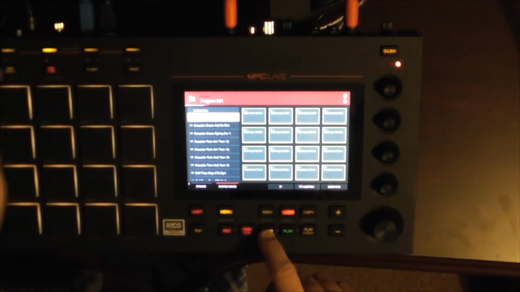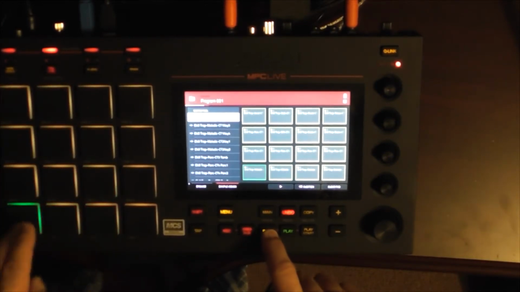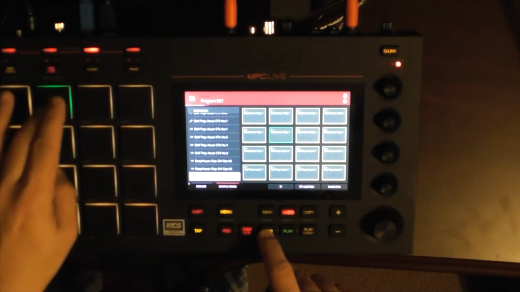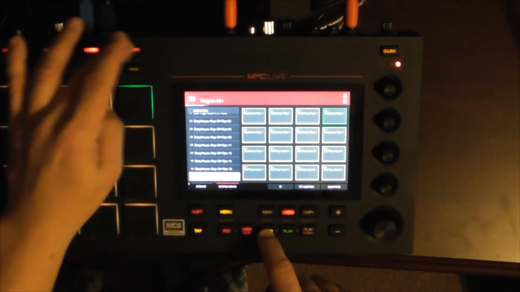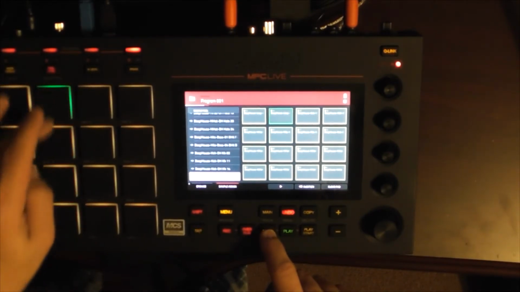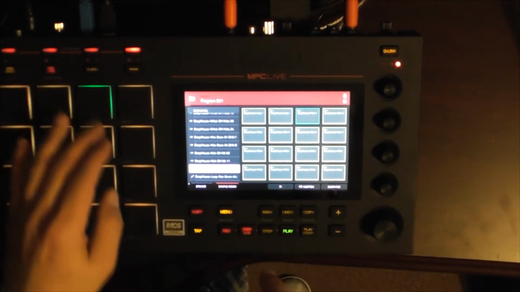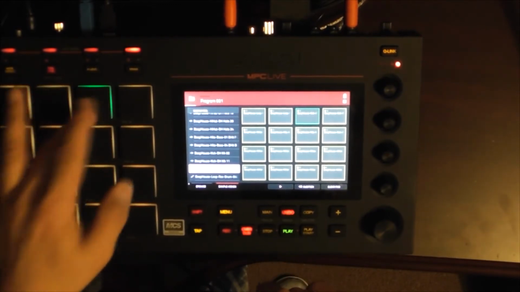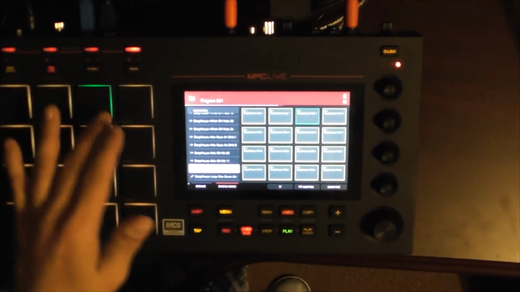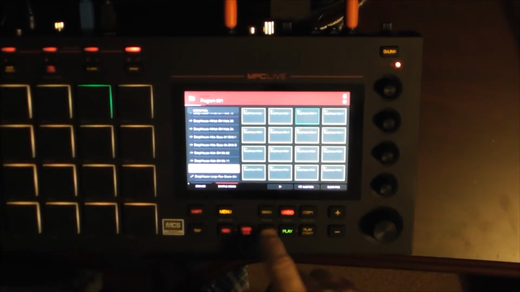No kicks. Okay, let me go to bank 2. No kicks. Bank 3. No kicks. There's a kick. There's a kick right there. I'm gonna use that one. So you got that, right?